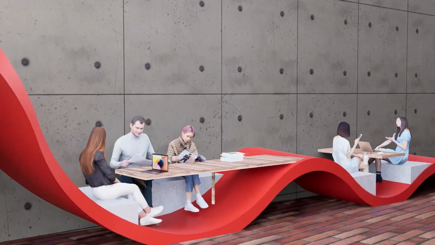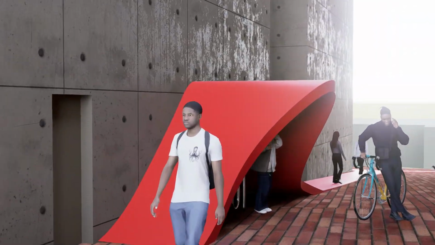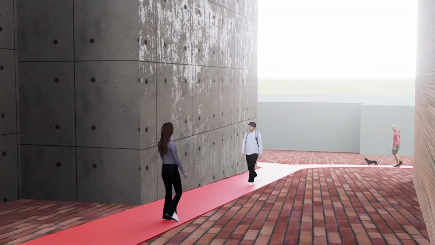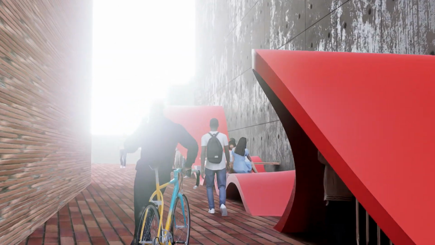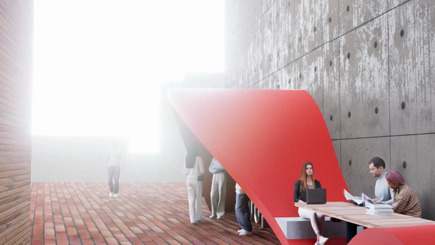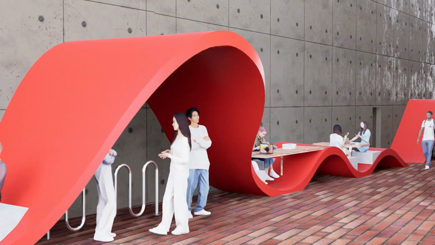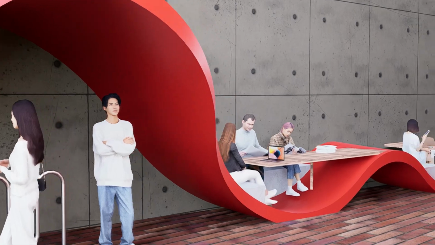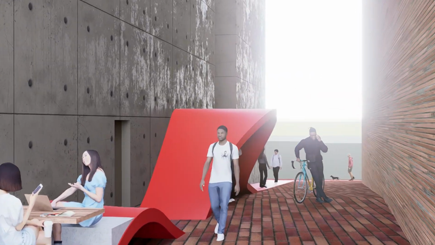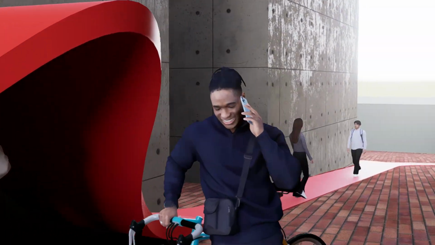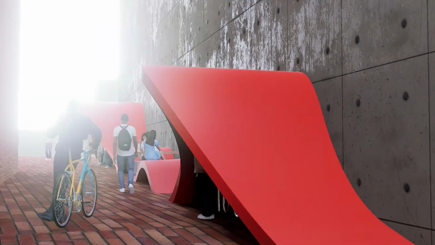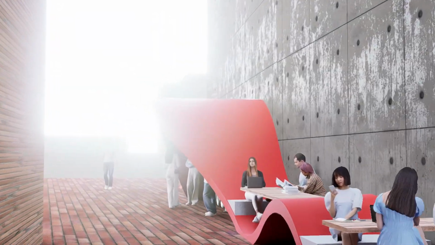From the road, there is a red ribbon that leads people in, acting as both a visual identity marker and a guide that draws you through the space. As it moves along the laneway, the ribbon shifts in function by becoming seating, storage, and shelter. It offers 3 seating options: single for individual study, paired study, and group study.